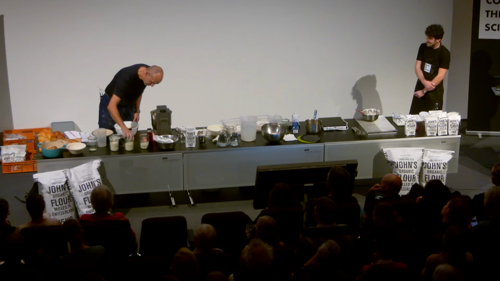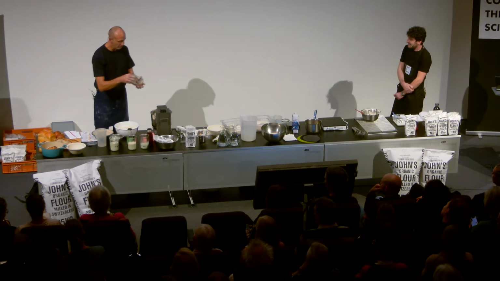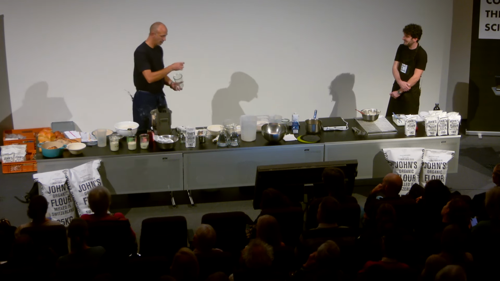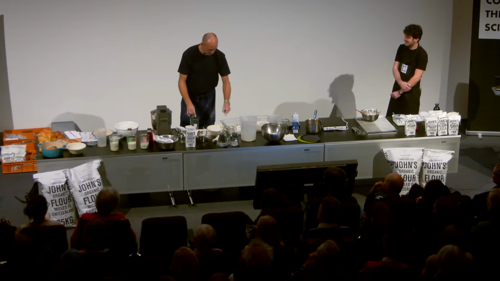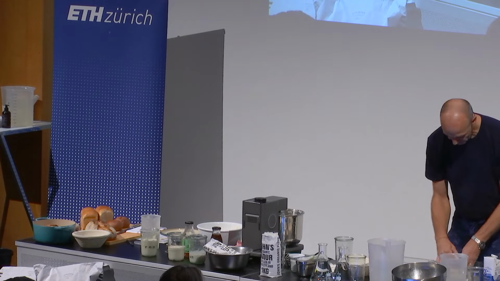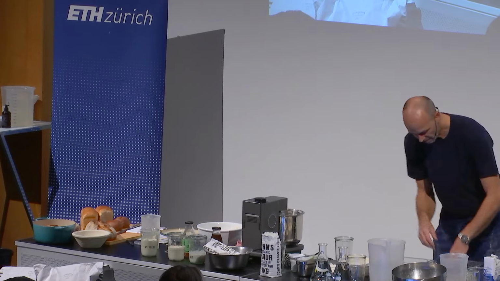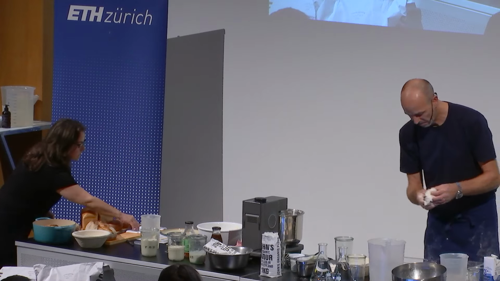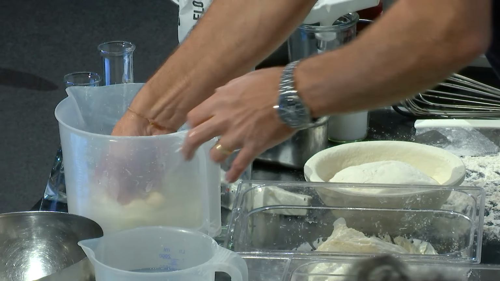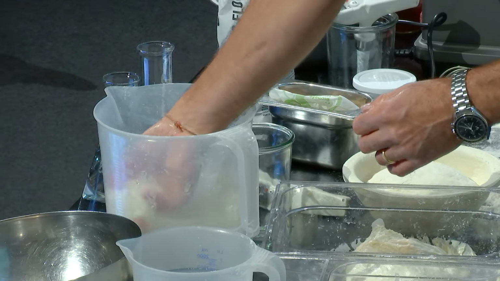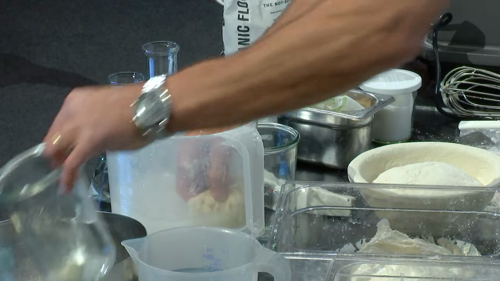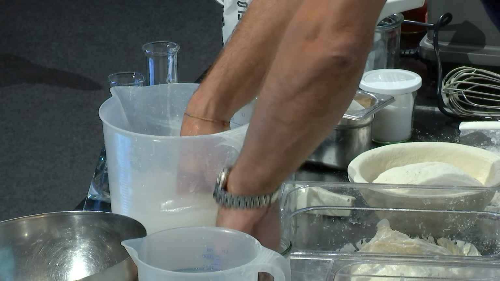Yeah. What I also did, just to show, is if you take a piece of dough, I can try to do it. You take a piece of that one, and you wash out the starch. At the end, you can wash out the gluten. They also use it for seitan, for example.